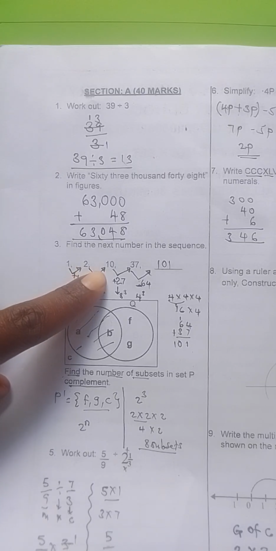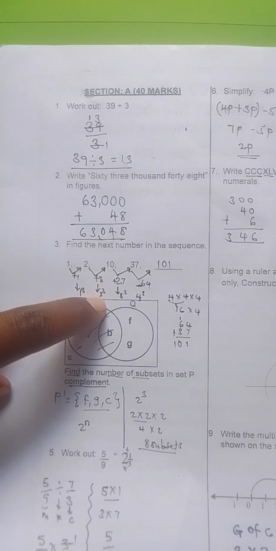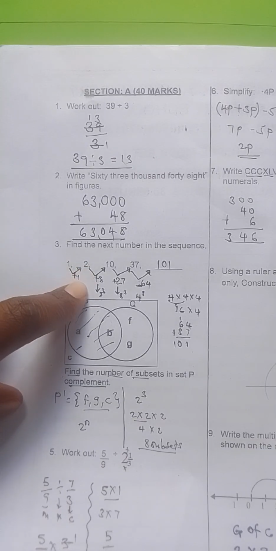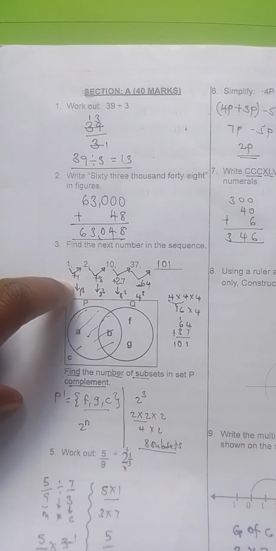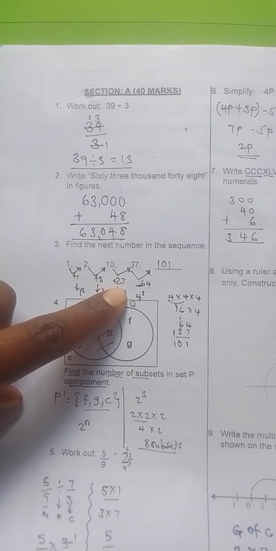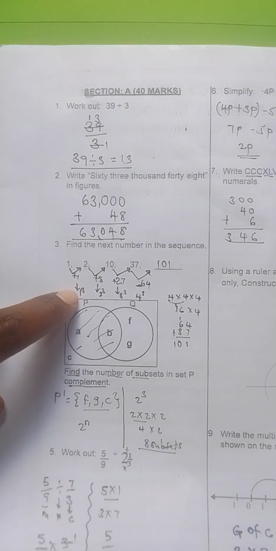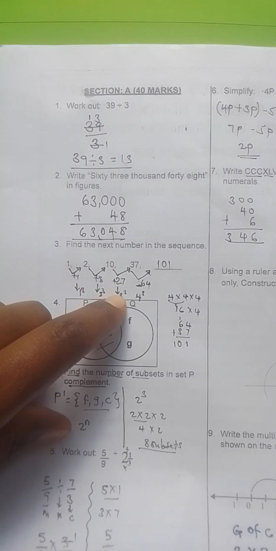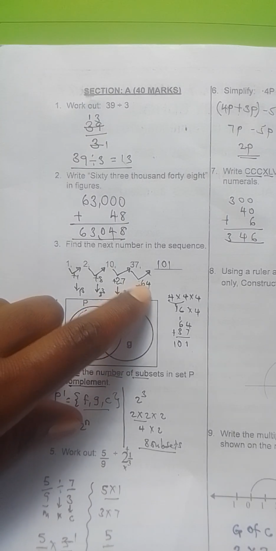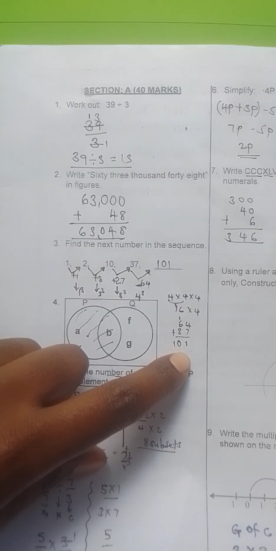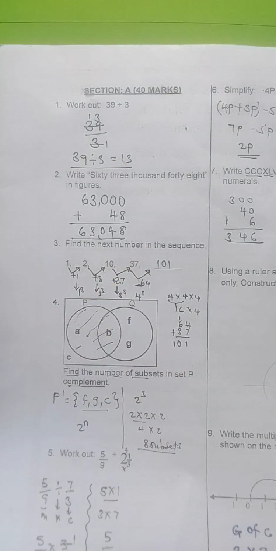Looking at this number sequence 1, 2, 10, 37, the numbers are going up. So that one can be multiplication or addition. So I decided to add numbers to get the next: plus 1, plus 8, plus 27. Then from here, I got to know that 1, 8, 27 are cube numbers. So the next one will be 4 cubed, which is 64, to be added to 37, and we get 101.